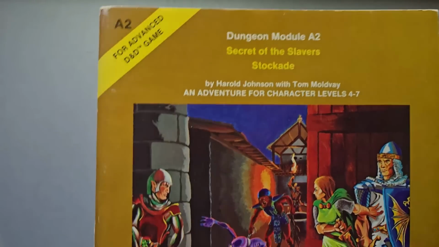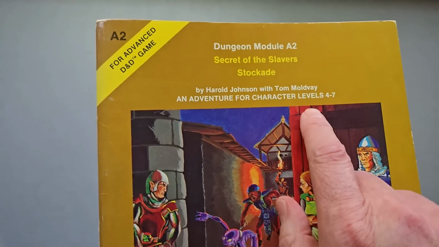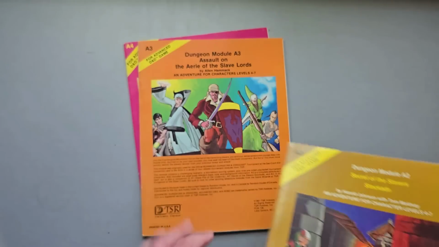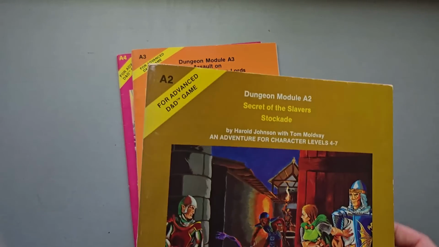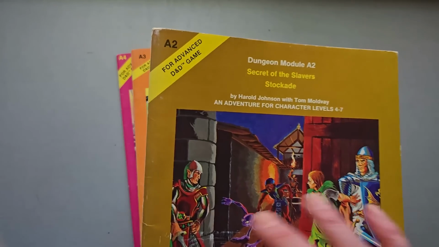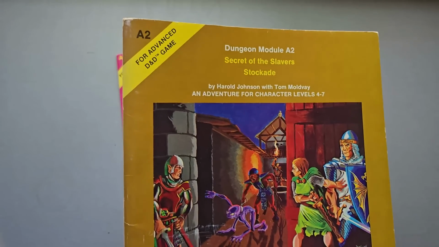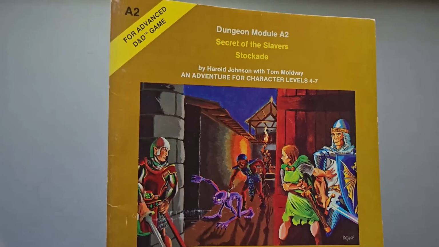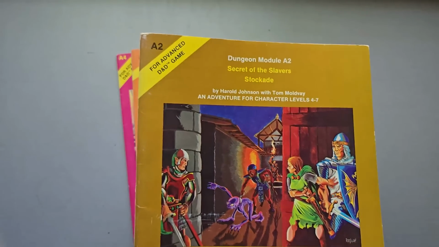So again, same character levels. And that's because, as we just read in module A1, characters are not allowed to advance in level during this. So every single one of these is going to be character levels 4 through 7. So whatever you start with in A1, that's what you're going to be when you finish in A4. Again, assuming you're doing tournament play. If you're playing it as a campaign, I guess it's up to the DM if they want to allow you to advance in level or not. However, due to the training aspect, it's probably not going to happen.